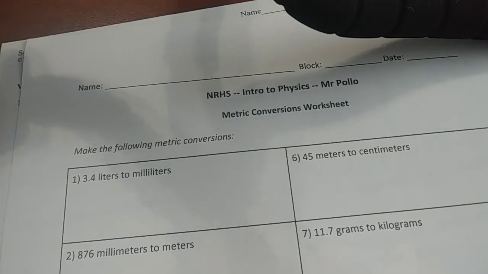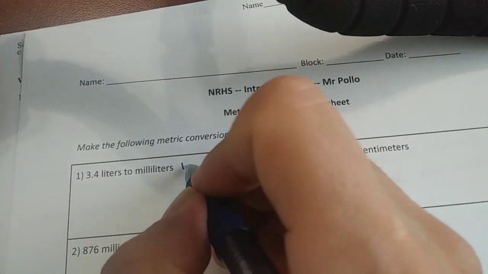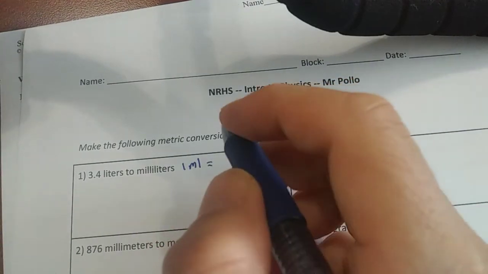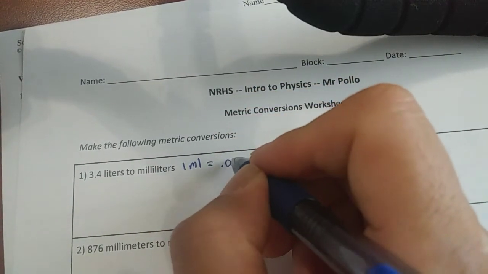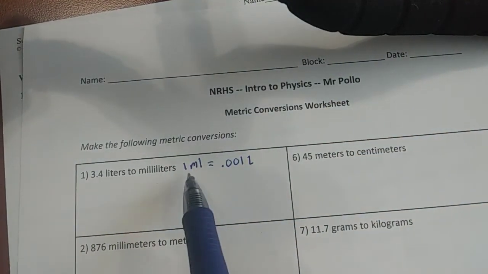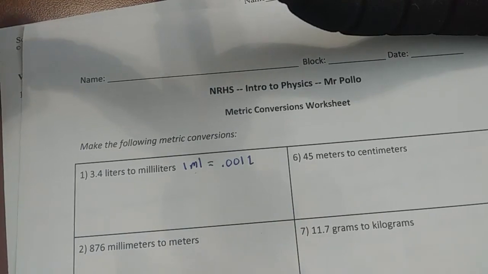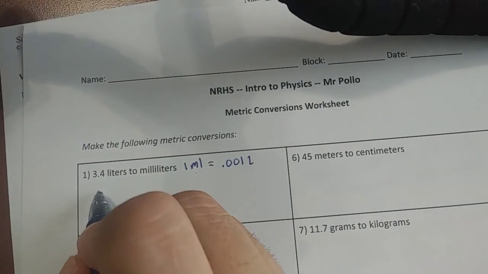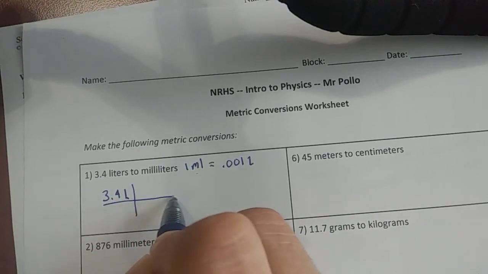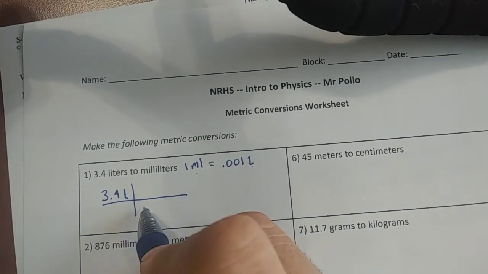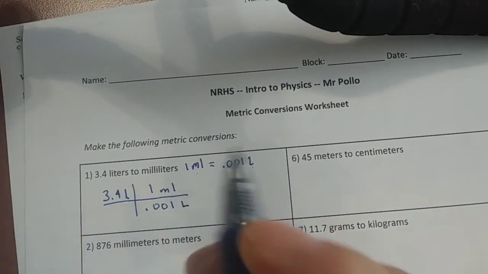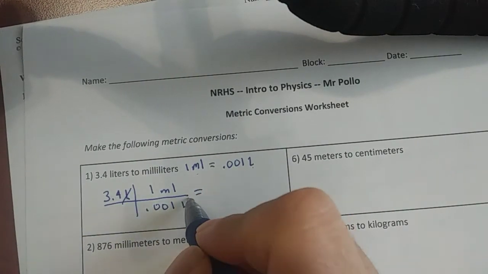So I'm going to use the conversion 1 milliliter, mL, equals 0.001 liters, L. Right? So 1 milliliter equals 0.001 liters. Then I'm going to do what's given, liters. And then I'm going to put liters in the bottom. 0.001 liter equals 1 milliliter. Liters cancel.